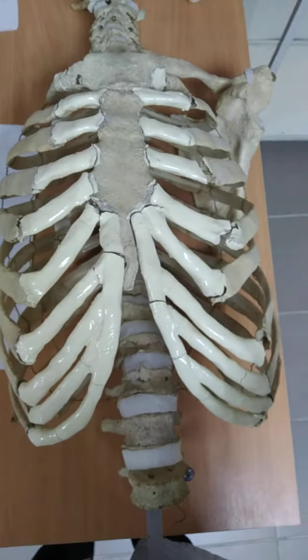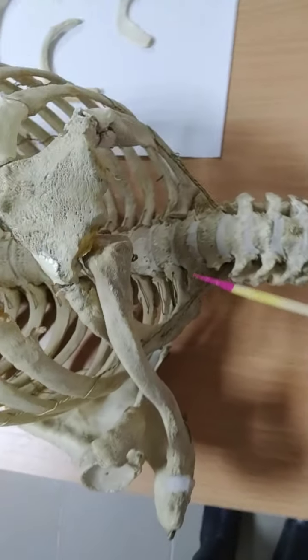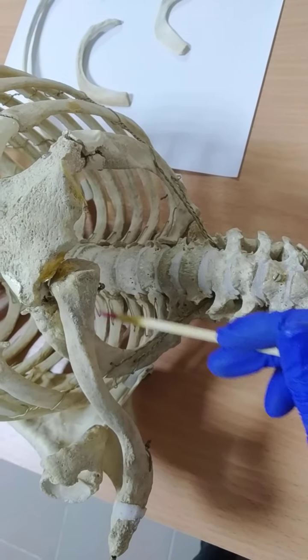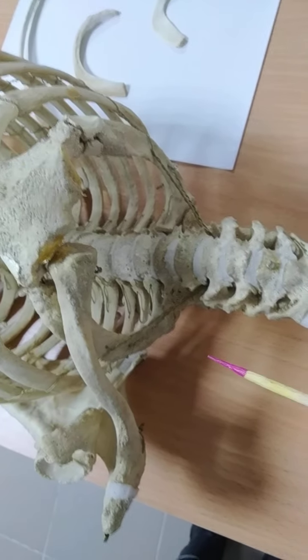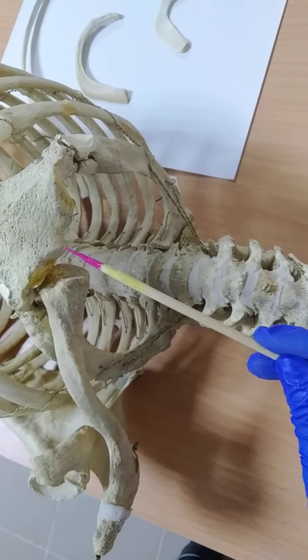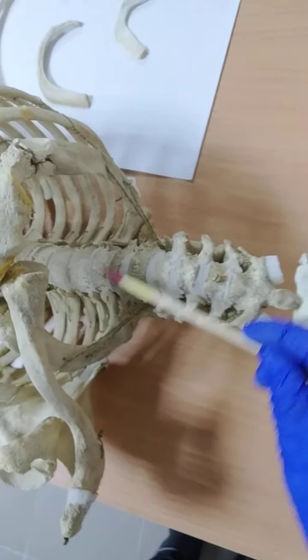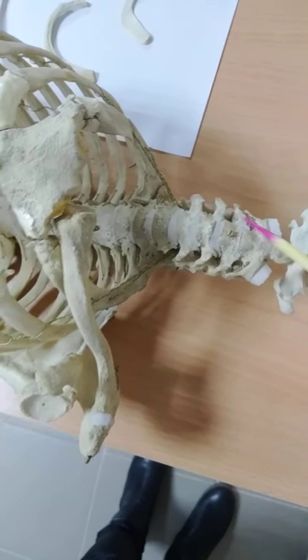The thoracic cage, superiorly, has the superior thoracic opening, apertura thoracica superior, which consists anteriorly of the manubrium sterni, laterally borders the first rib, and posteriorly the body of the first thoracic vertebra.